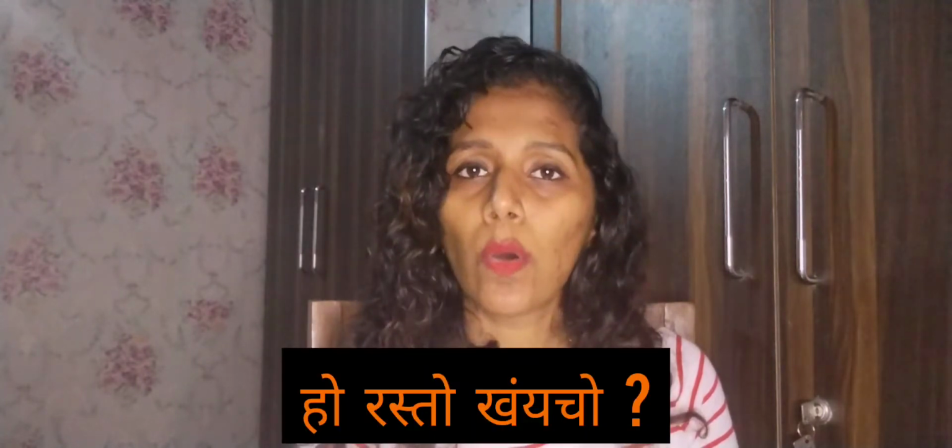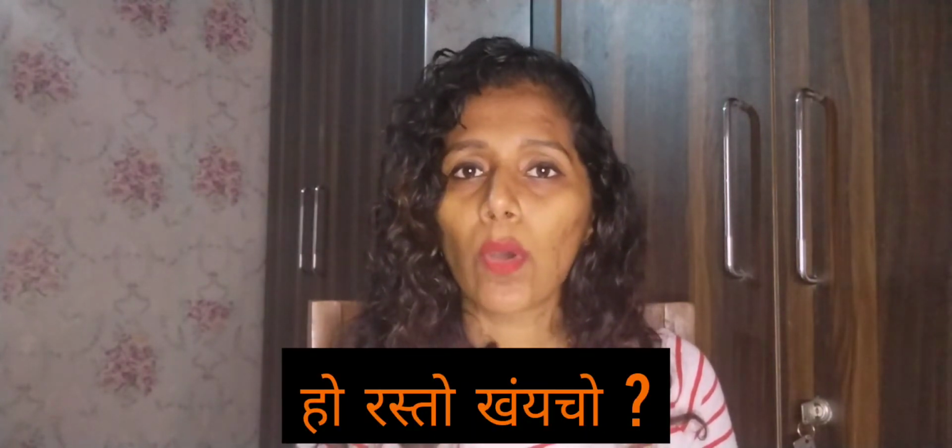The next word, road. In Konkani we say रस्तो or मार्ग. Which road is this? In Konkani we ask हो रस्तो खंयचो?